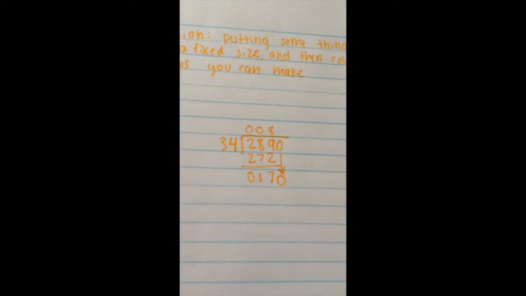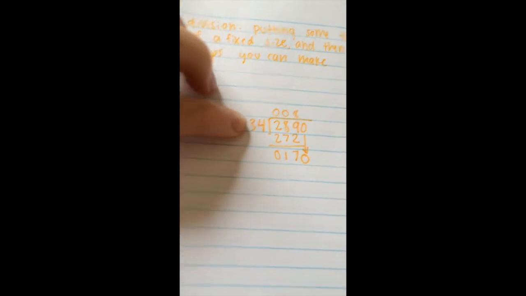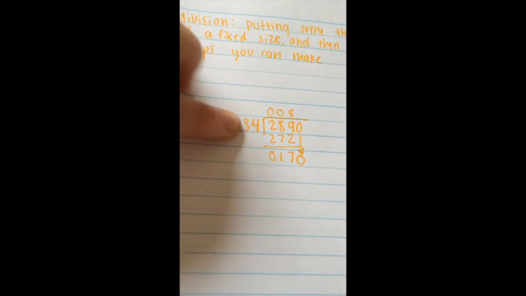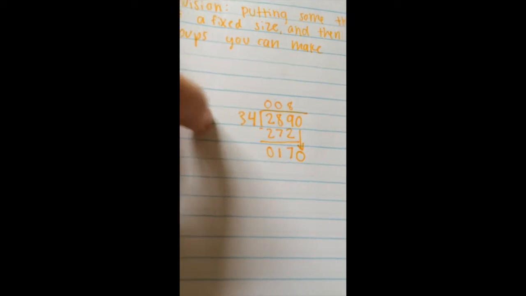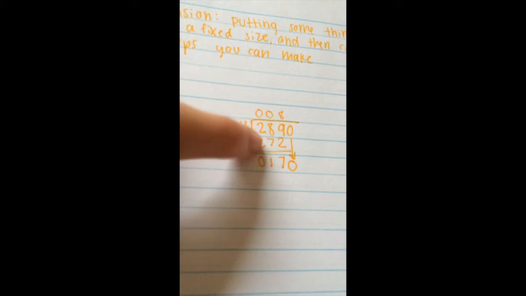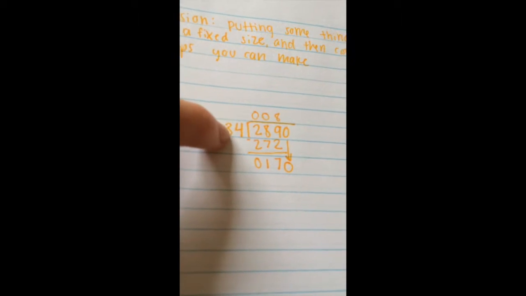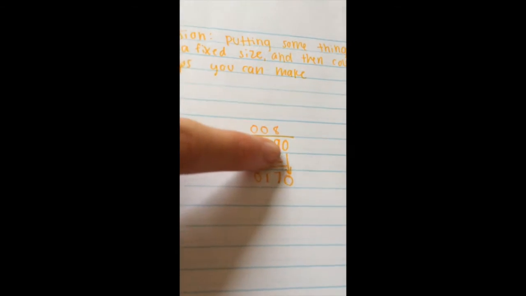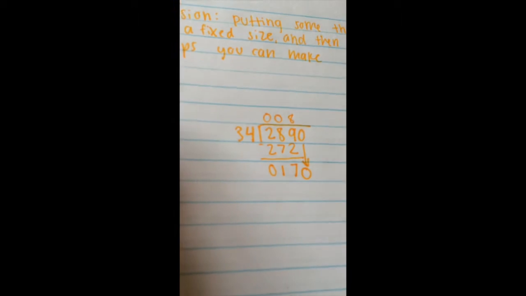Alright, so what I've done so far is taken 34 and tried to divide it into this 2, and that didn't work, so I put a 0 up top. Did the same for dividing 34 into 28, and that didn't work, so I put the 0 on top. Finally, I tried to divide 34 into 289, and that worked, and I got 8.